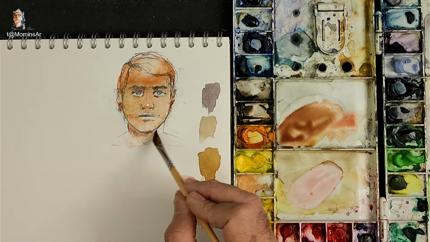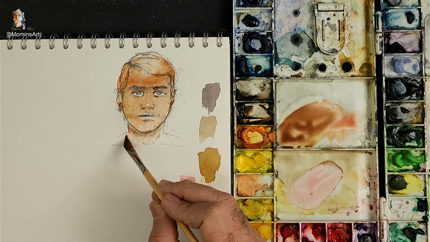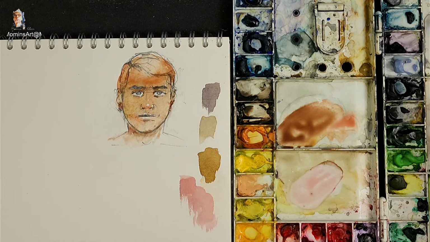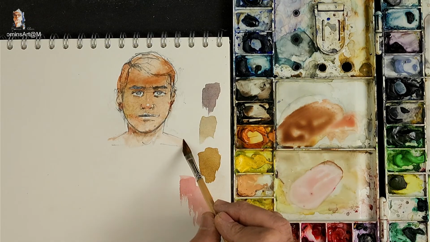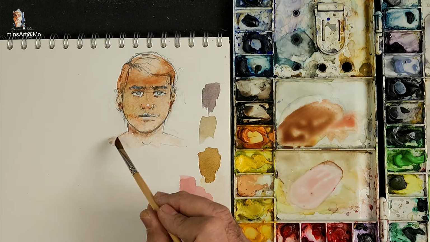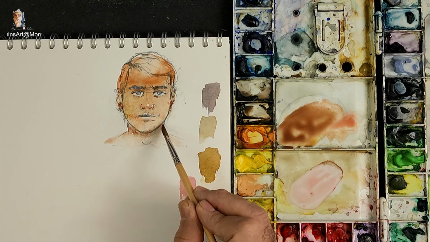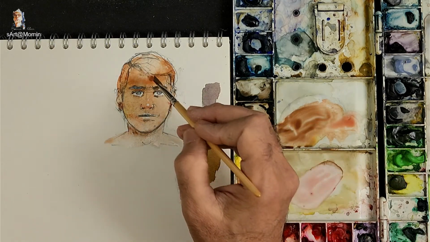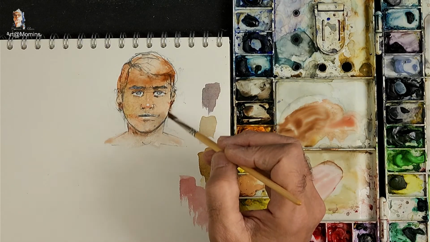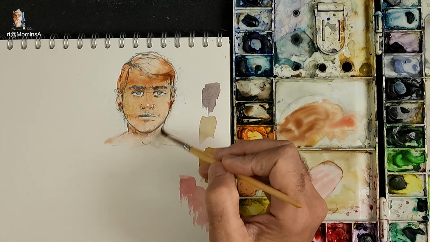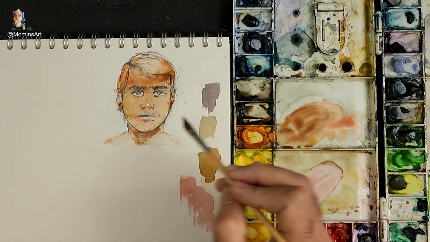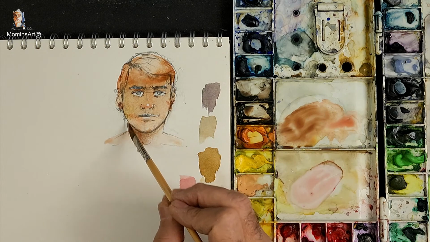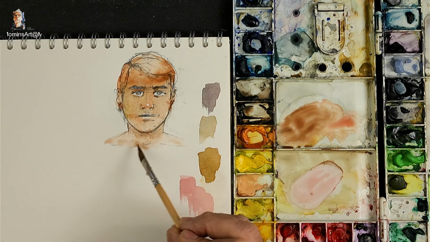As soon as you see the color is too dark and you want to change the consistency of the color, just add some water, and then what happens? It becomes lighter. Oh, you can do the same thing in acrylic also. You can add more water and make the color lighter, change the tone or change the consistency of the color.